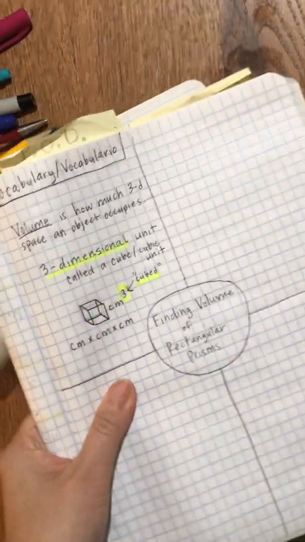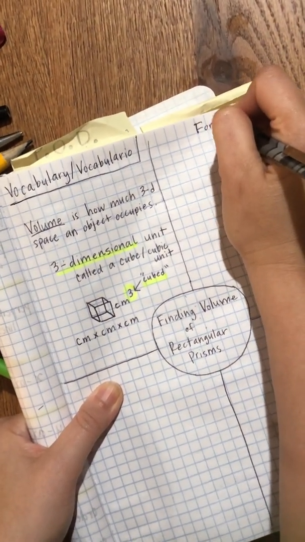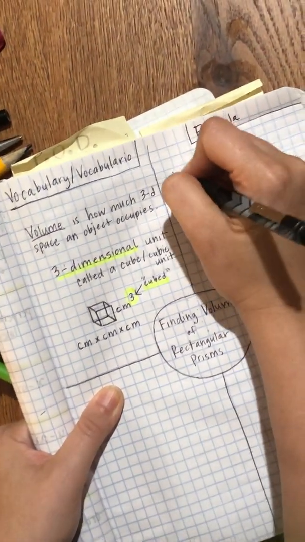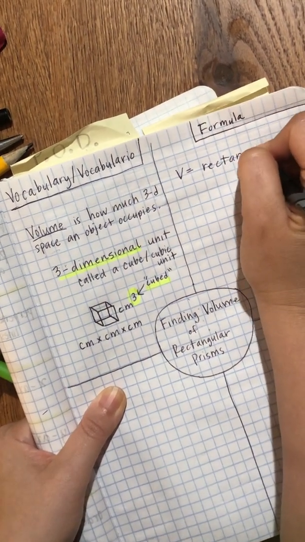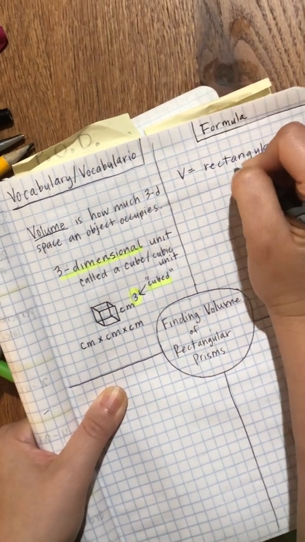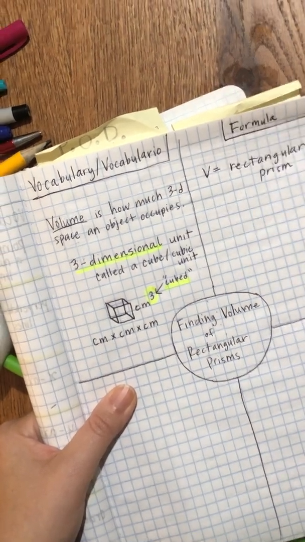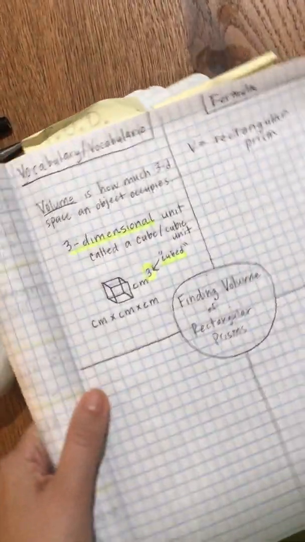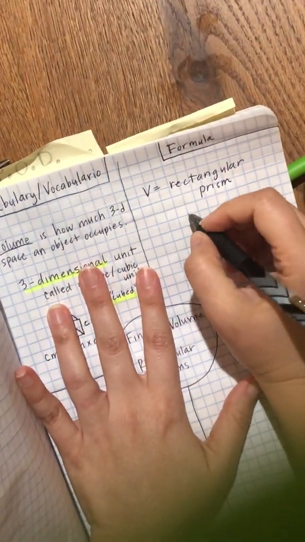So now, the formula, okay? What is our formula? How do we actually find how much space that takes up? It's a very simple formula, and this is to find the volume, this V, of a rectangular prism. Now, a rectangular prism is a 3-dimensional shape that actually is made from a rectangle, okay? So it starts off with a rectangle.